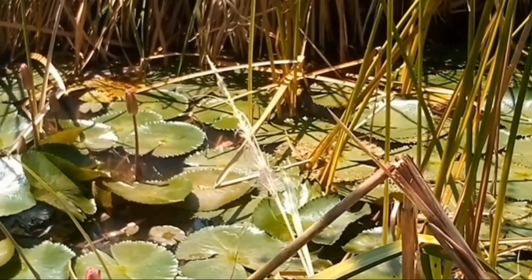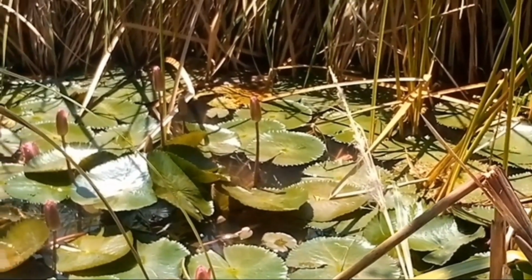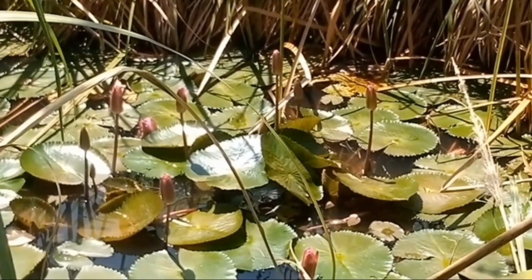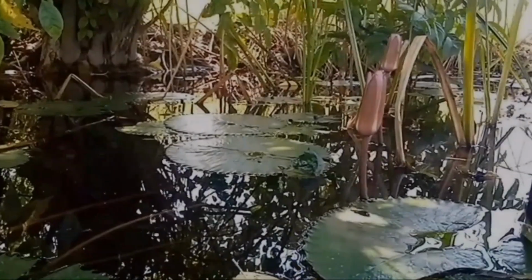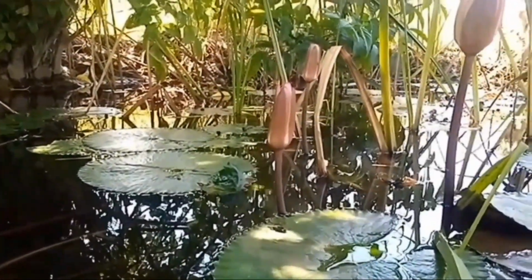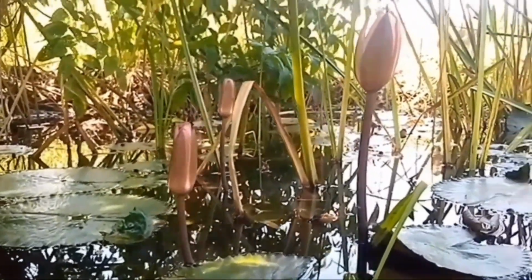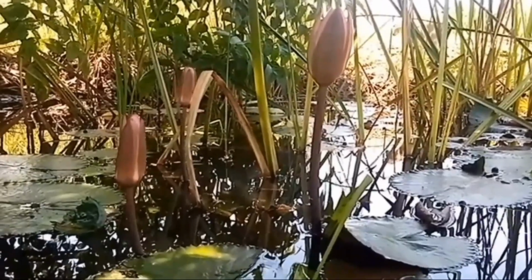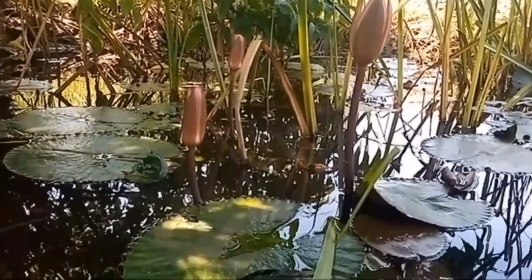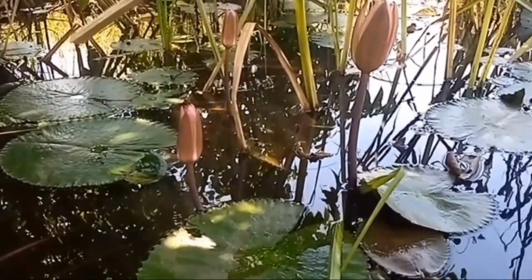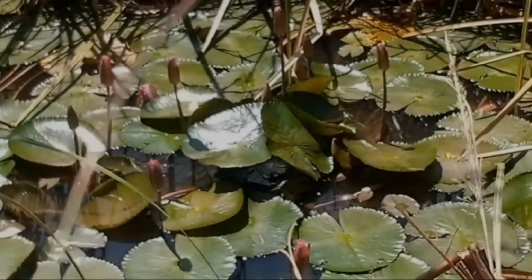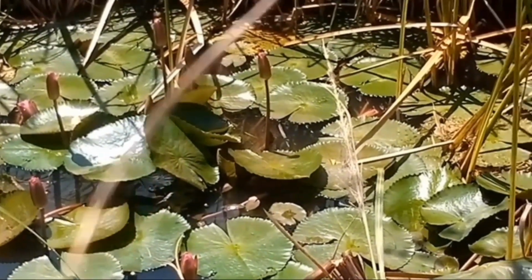Duckweed, also known as Lemna, is a tiny, fast-spreading plant that forms dense mats on the water's surface, providing cover for aquatic life. And water hyacinth, Eichhornia crassipes, has beautiful purple flowers. Water hyacinths are highly invasive in some regions but can be beneficial in water filtration when managed.